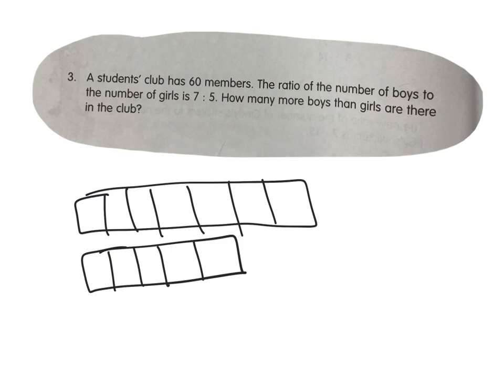All right, for number 3, a student's club has 60 members. The ratio of the number of boys to girls is 7 to 5. How many more boys than girls are there in the club? So we know that there's a total of 60. So 7 plus 5 equals 12.